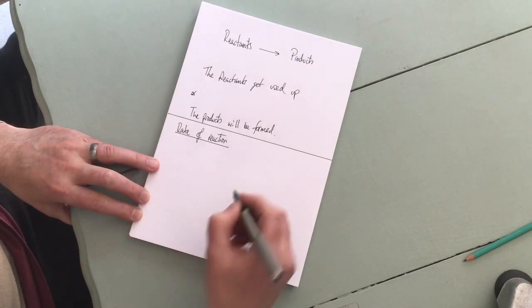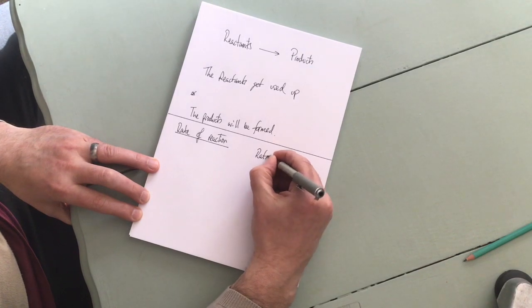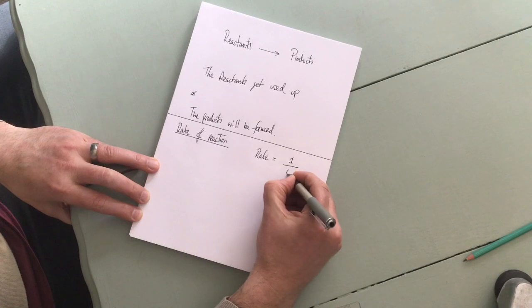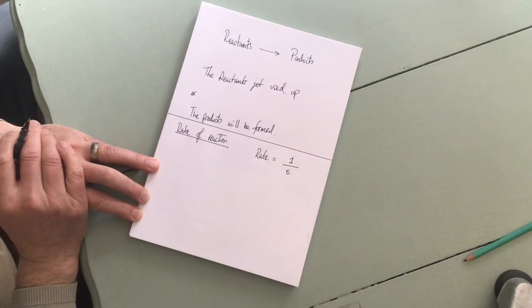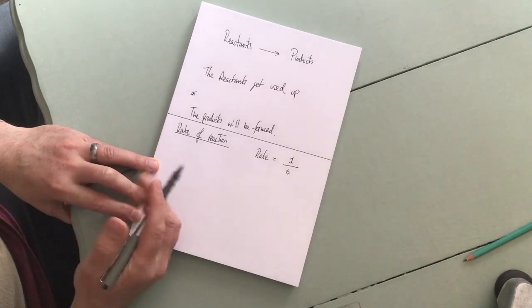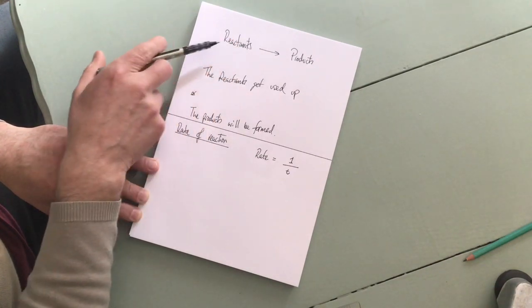Now rate is actually a mathematical term. Rate is equal to one thing happening divided by time. So what we need to do is we need to work out what is that one thing that is happening. Well, we know that we've got one of 2 things that could happen.